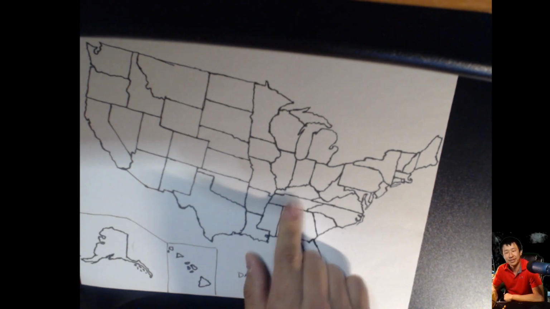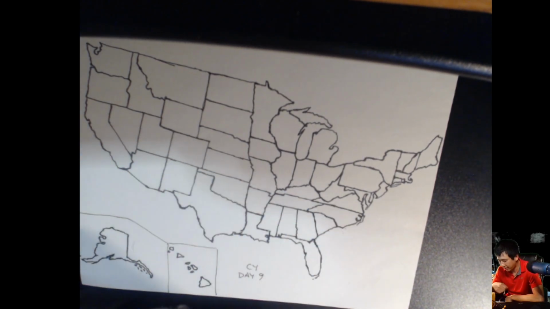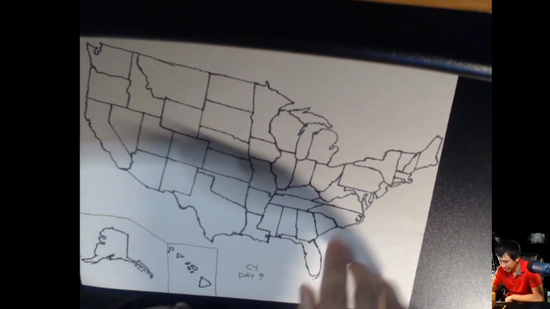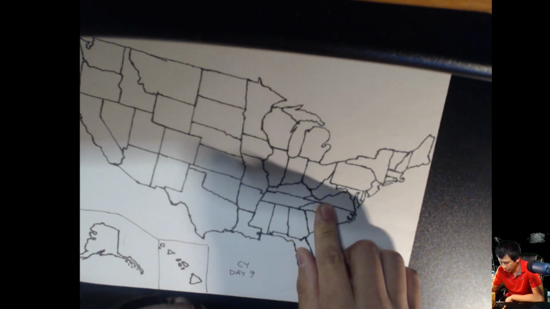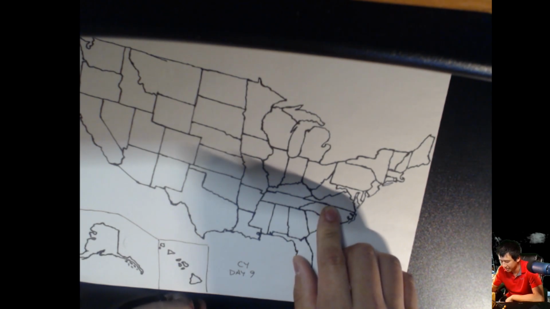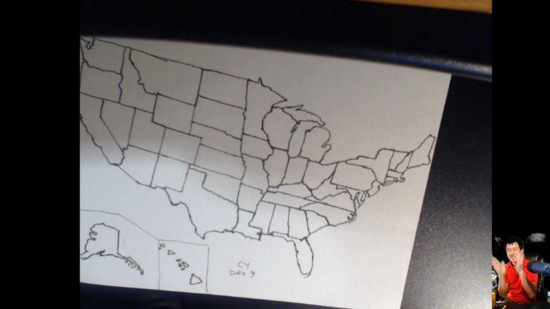I am very happy with how Kentucky turned out, and Tennessee and North Carolina for that matter. Actually, that's about as good as I've done with those. West Virginia could use a little work, I think. I can't tell exactly where I messed this one up, but I know it's a little more round and less of a wedge.